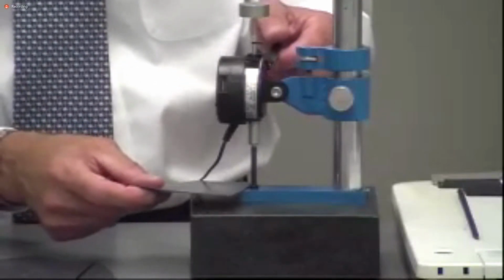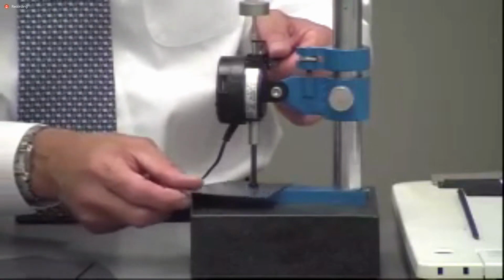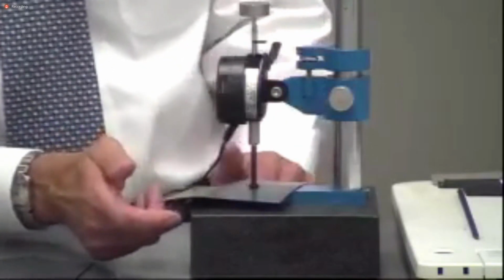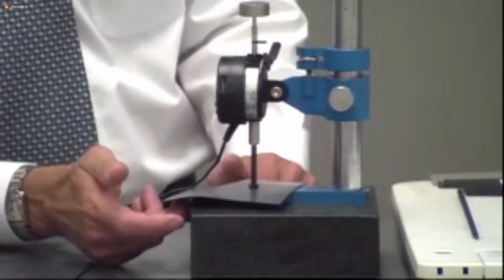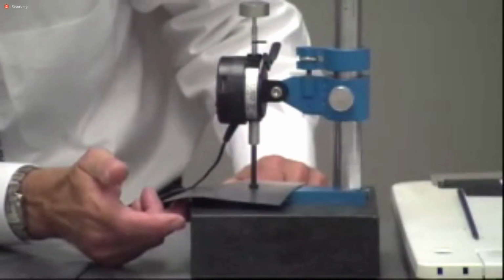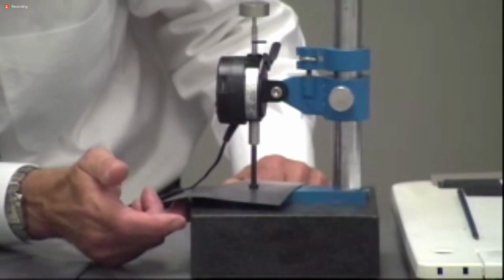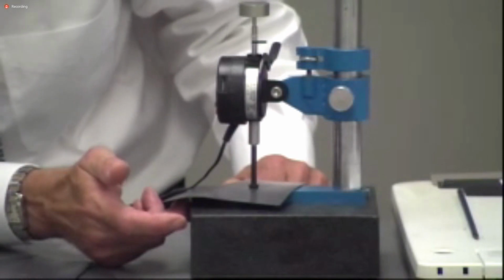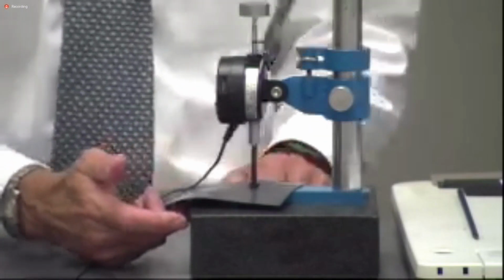And now the second specimen is inserted in. I hold a finger just under it so the geomembrane doesn't tip and affect the thickness. And this geomembrane measures a thickness of 0.726 millimeters.